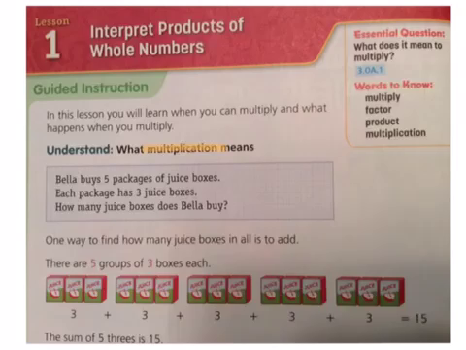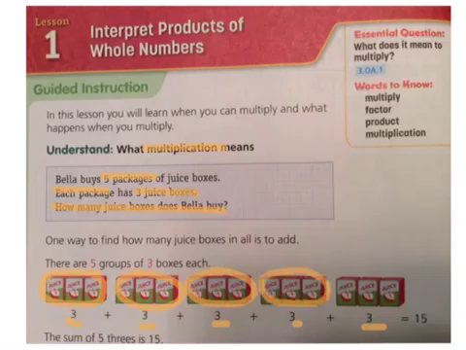Well, we need to remember that there are 5 packages. Each package has 3 juice boxes, and we need to find how many juice boxes Bella buys. One way to find how many juice boxes there are in all is to add, or what we call repeated addition. It's called repeated addition because you repeat the same number over and over to find the answer. Here I've underlined the numbers 3, but let's see why. We have 5 groups, 1, 2, 3, 4, 5 groups, and there are 3 boxes in each.